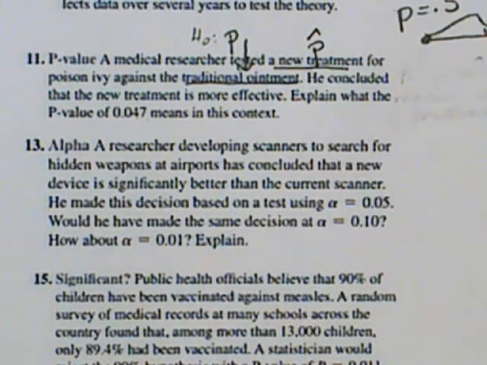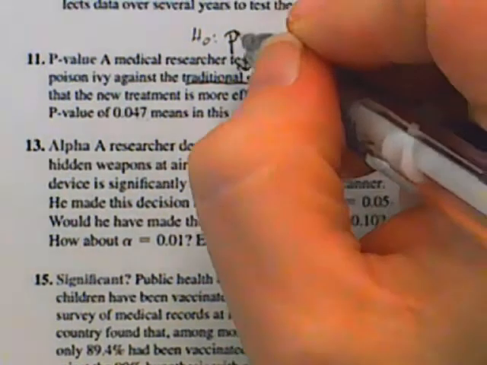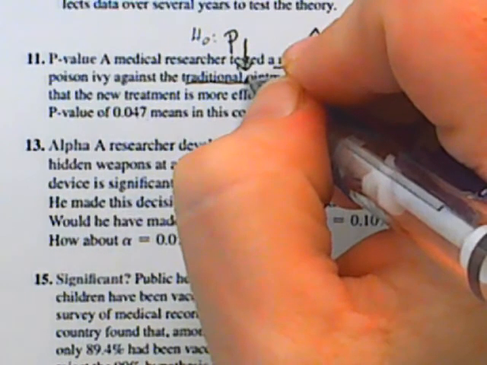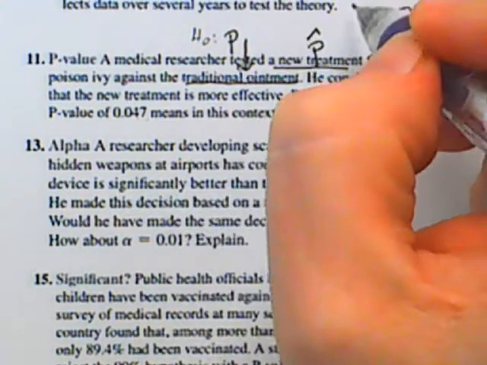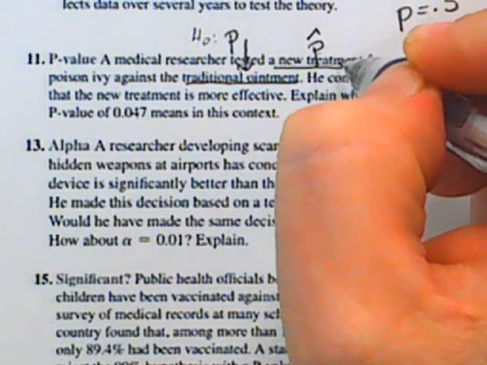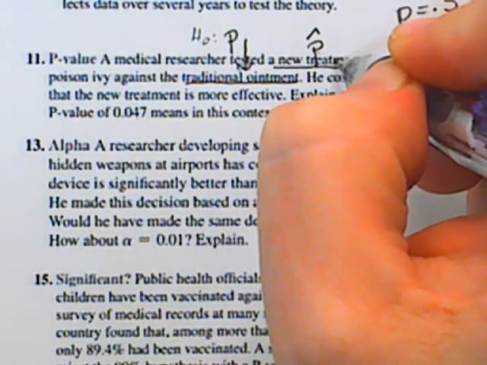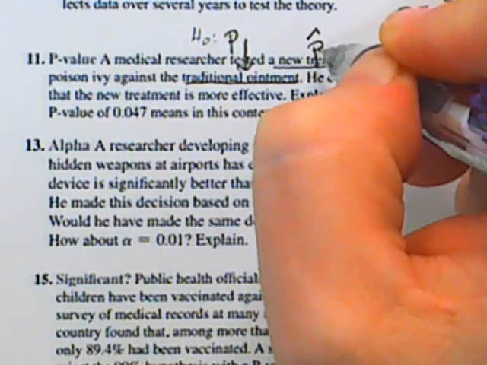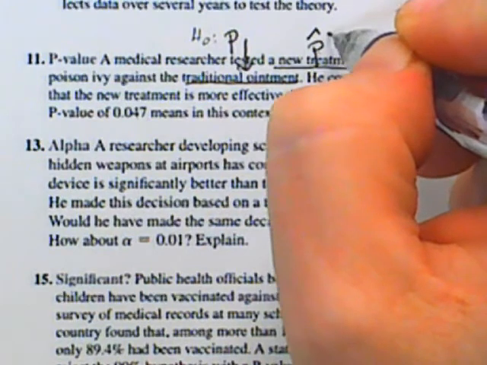What I've done here is I'm showing you where your p-value and your p-hat value would come from. My null hypothesis is that the traditional ointment works very well, and my alternative hypothesis would be that the new treatment works better. So in other words, we're going to test p-hat greater than p.